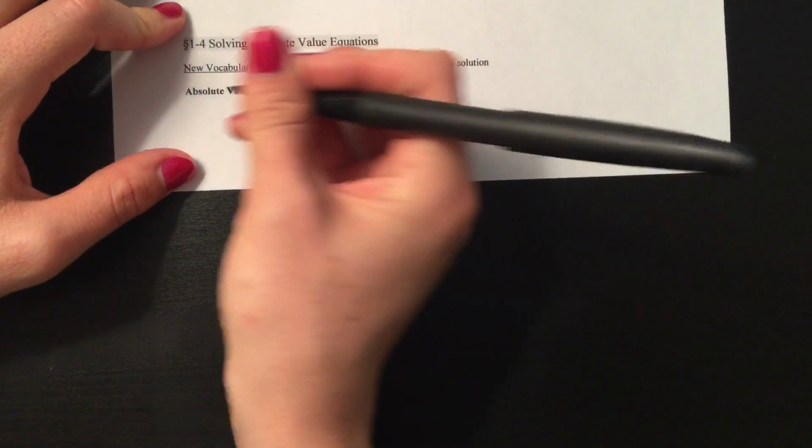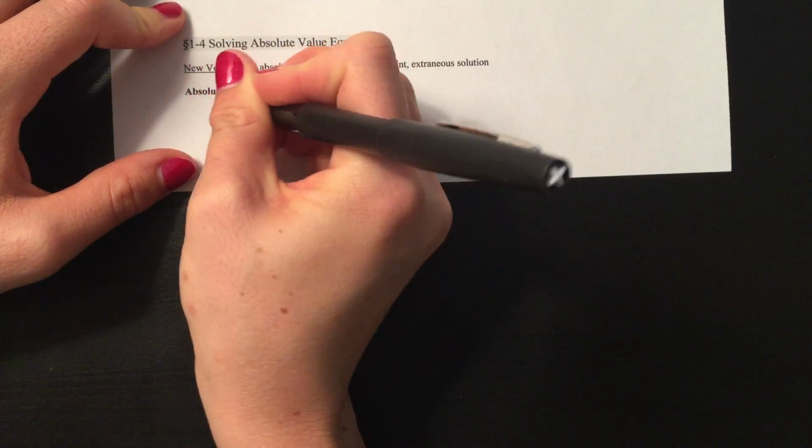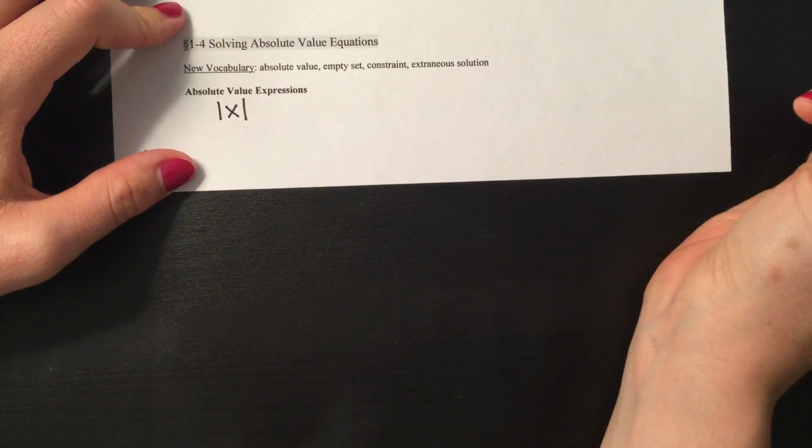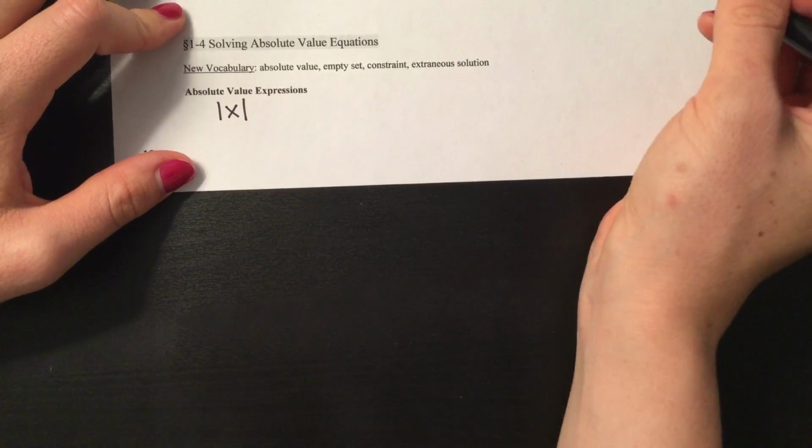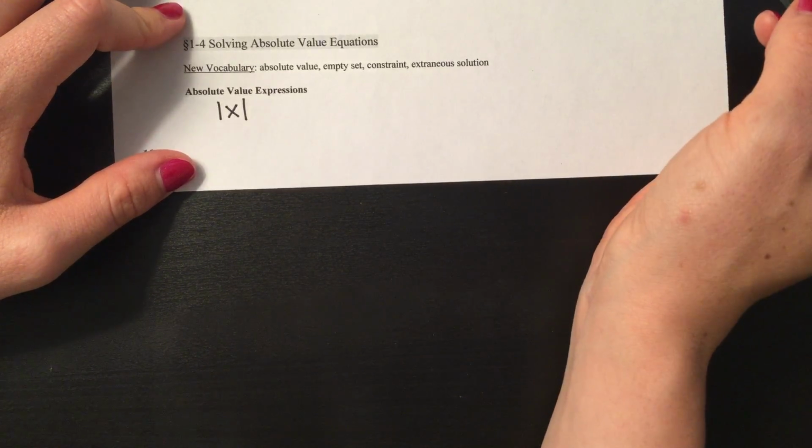All right, guys, so in this lesson, we're going to be working with some absolute value expressions as well as equations. And so the first thing that I want to introduce you guys to, or I guess remind you of, is what it means to be an absolute value expression. So quick definition, if you see something like this with just an x, I'm just going to use a simple x on the inside. You could have numbers, you could have expressions, all sorts of things on the inside.